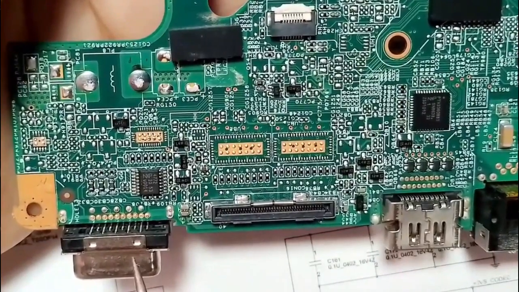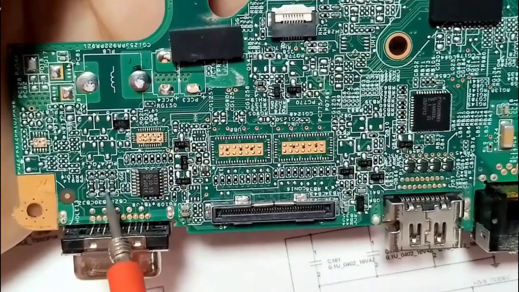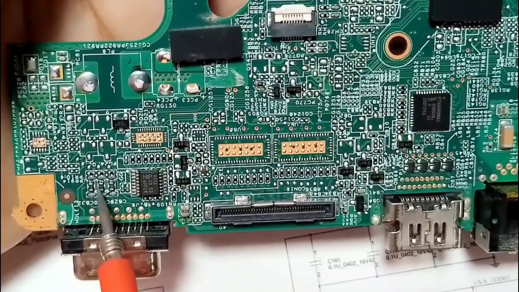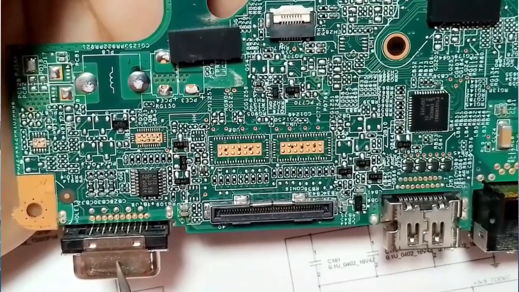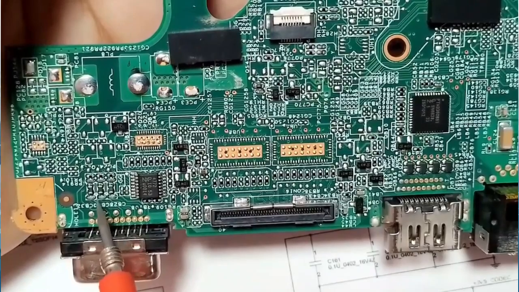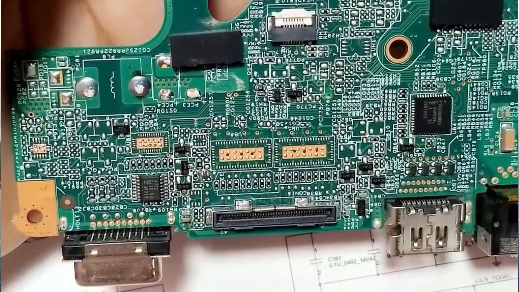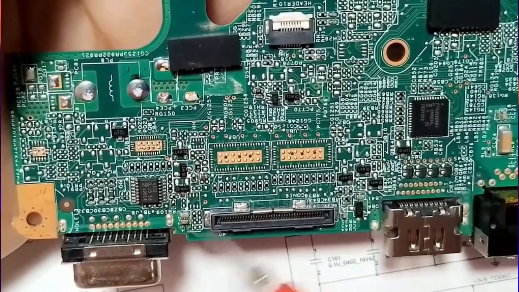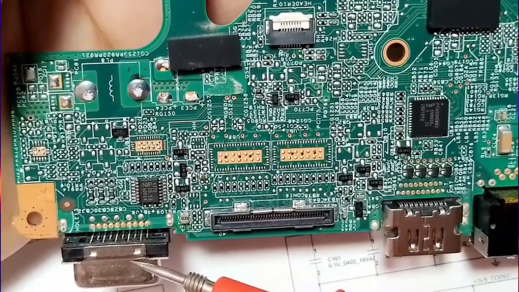So let's see the other side of the motherboard. Here, this is the VGA connector, where we find 3 inductors. Always next to the VGA connector you will find 3 inductors. If you have any problem with this connector, you should always check these inductors using the multimeter, of course using the continuity mode. And this is the IC that controls the VGA connector.